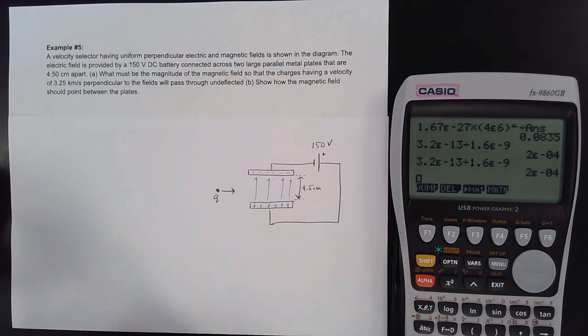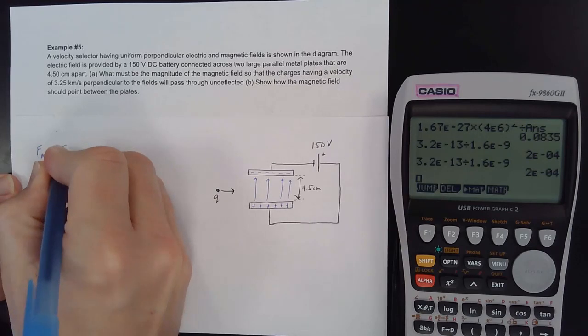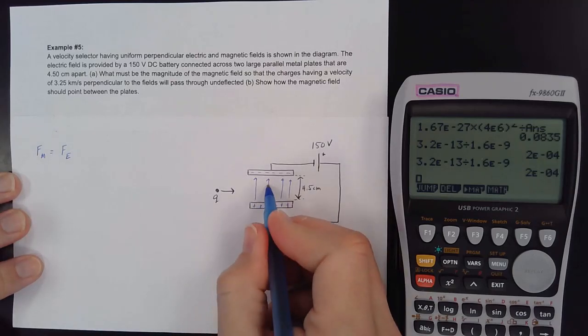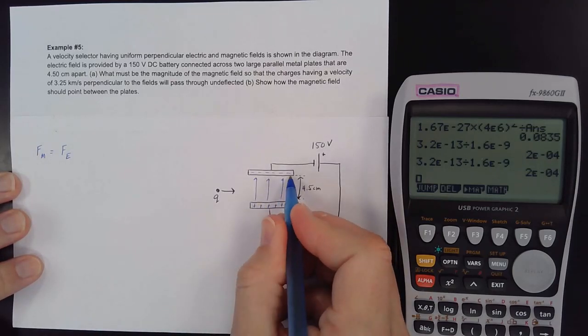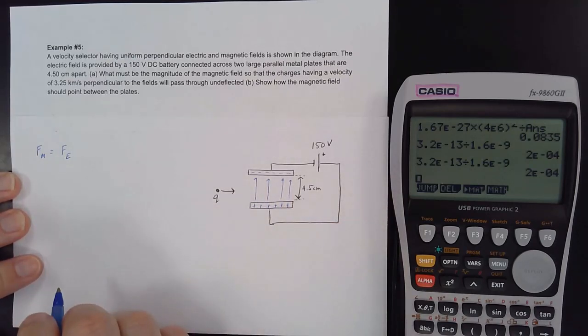So for the magnitude, we know that we need the force of the magnetic field to be equal to the force of the electric field. Okay? And we've already shown that the electric field is going this way. So we need the force of that field. We're going to need to figure out what that is.